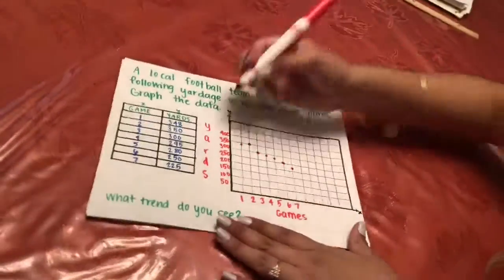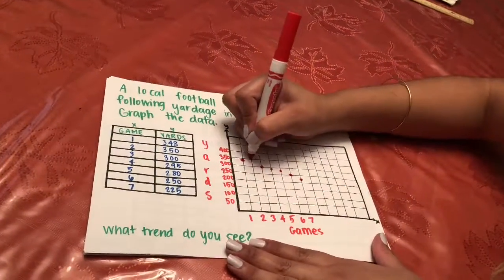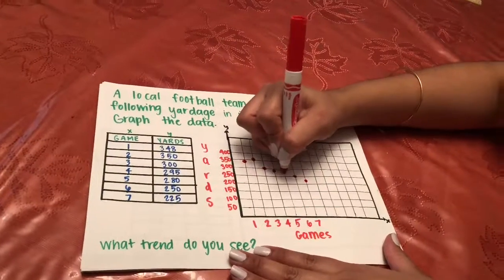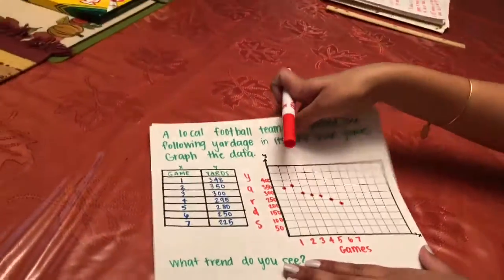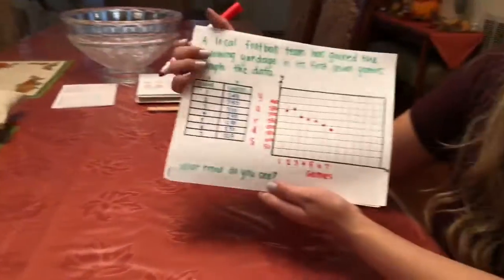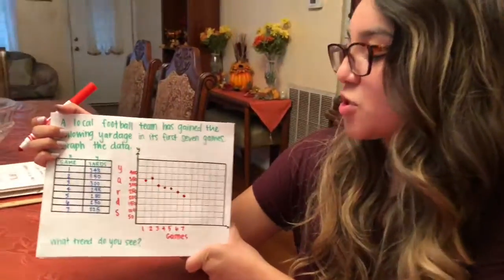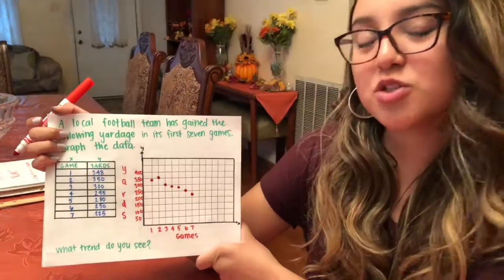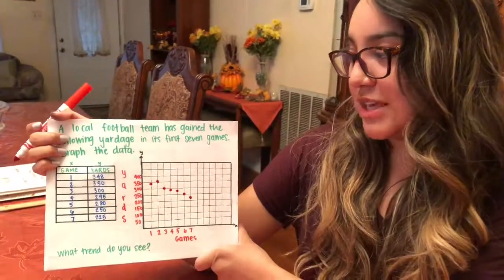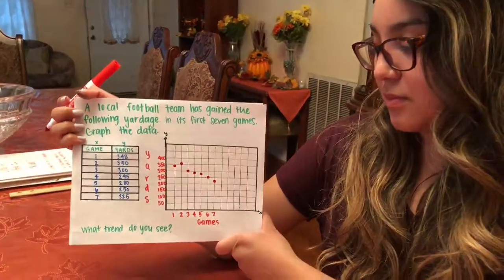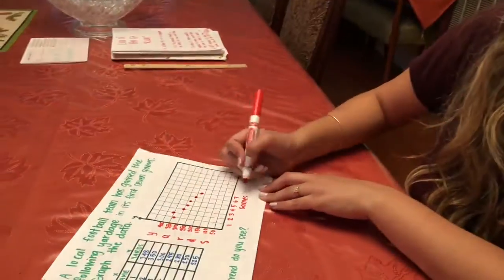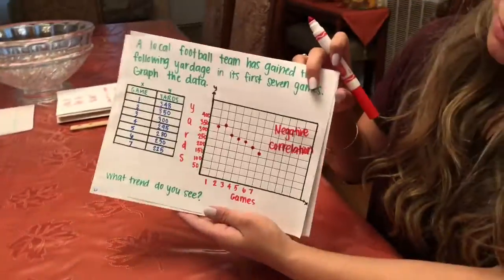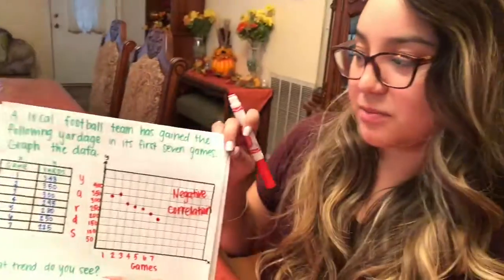Okay, so let me make my points a little bit bigger for you guys. Okay, so this is my data. What trend do you see? What association do you see? A negative correlation. Yes, this is an example of a negative correlation. So I'm just going to write right here, this is an example of a negative correlation.